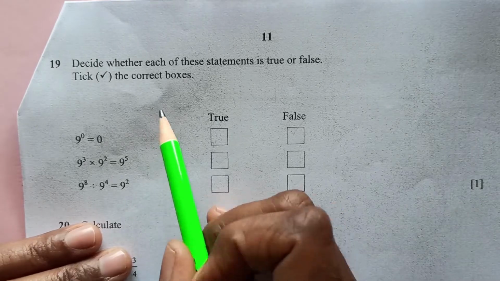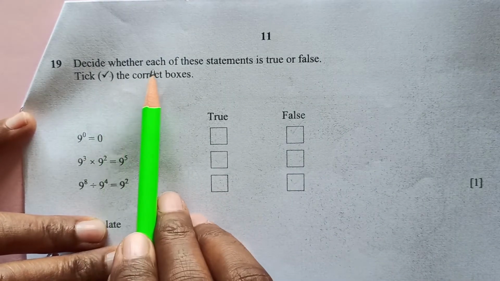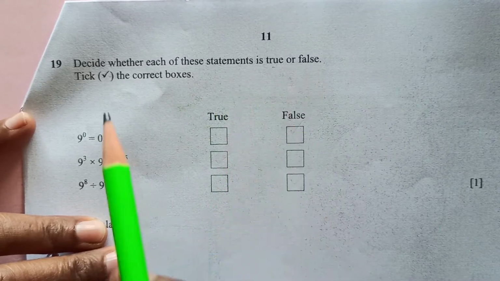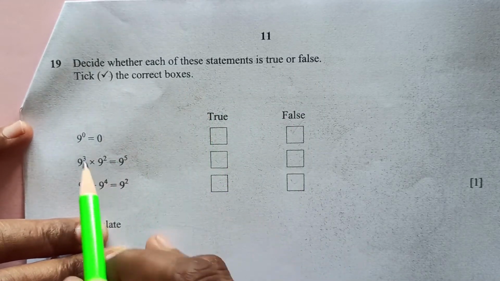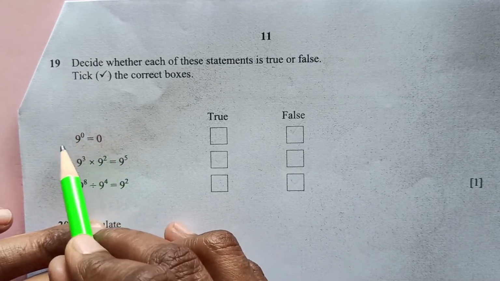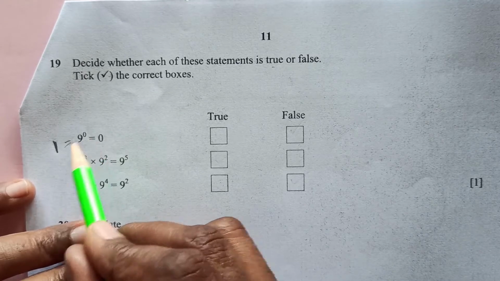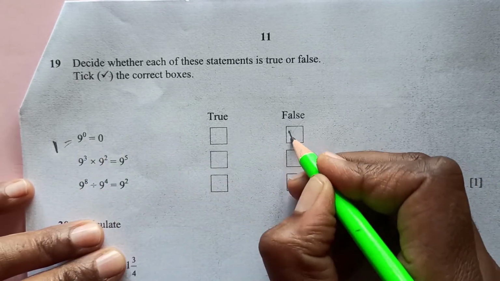Okay, here we have a question from exponents. Decide whether each of these statements is true or false. Tick the correct box. 9 power 0. I told you in the previous question, anything raised to power 0 is 1. So 9 power 0 should be 1, not 0. So this is not true.